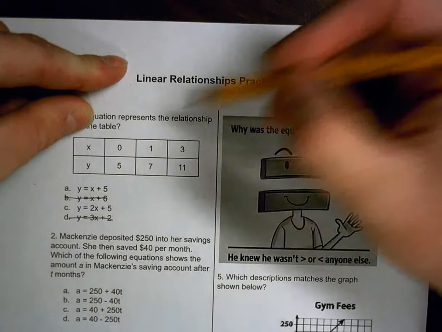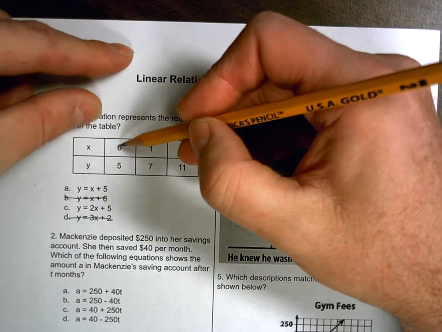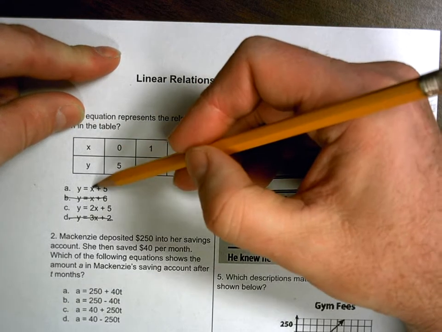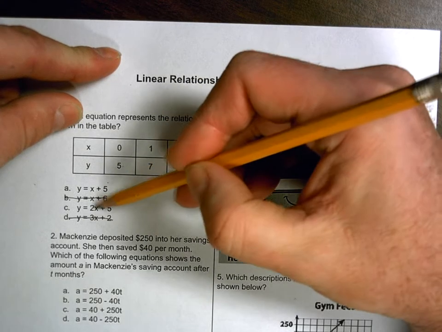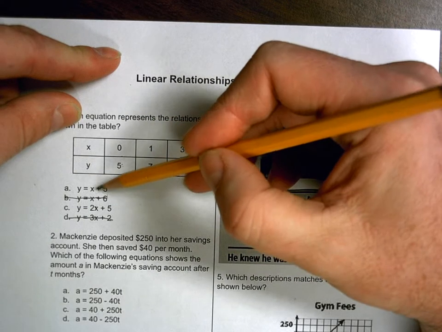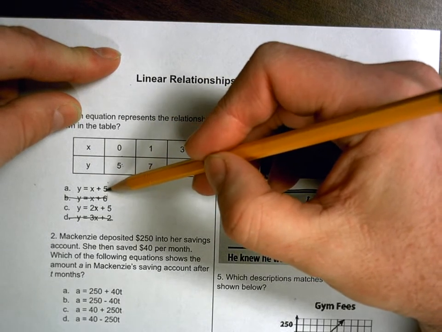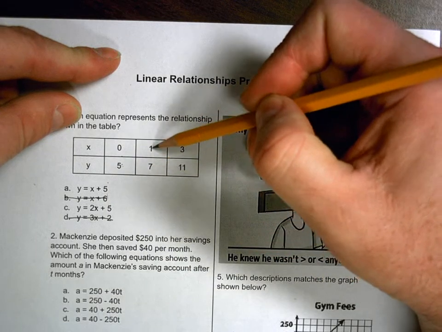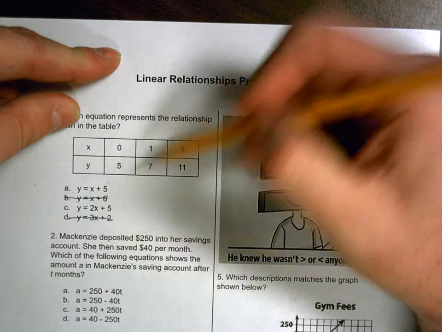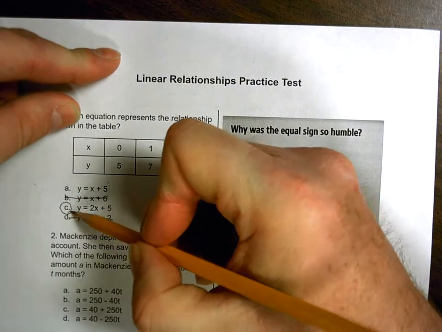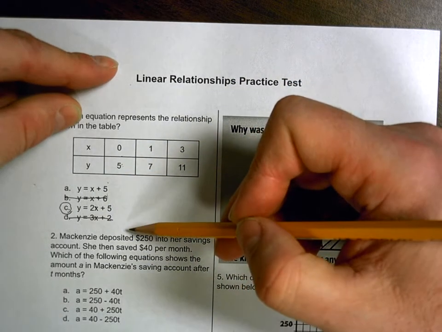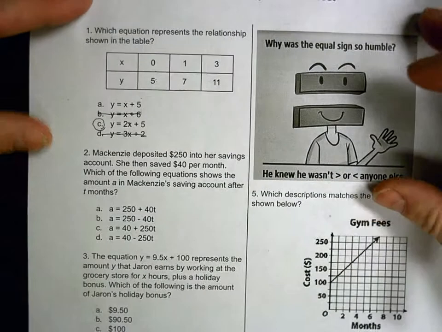Now the next part is pretty simple. Let's plug them in. If x is 0, then what's y? Well, here 0 plus 5 is 5. Down here, if x is 0, 2 times 0 is 0, plus 5 is 5. So both work still. Let's go to 1. If x is 1, 1 plus 5 is 6. That doesn't work here because this says 1 and 7. Let's try it down here. If x is 1, 2 times 1 is 2, plus 5 is 7. This is our winner right here. And it's mostly because we plugged in. We could have plugged in for all of them, but I certainly do like eliminating 2 before I work much harder.